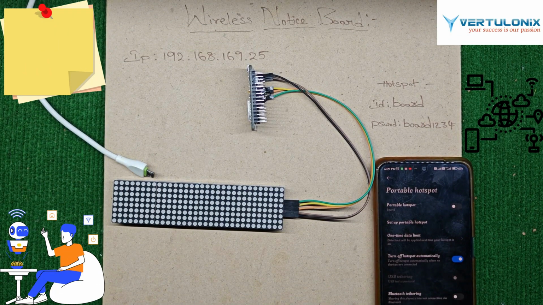So today we have a project called an IoT based wireless notice board. In schools or colleges, whatever notice boards we have, we need to change them manually by going to the board. But using this, we can change whatever we want to print anywhere in the campus.